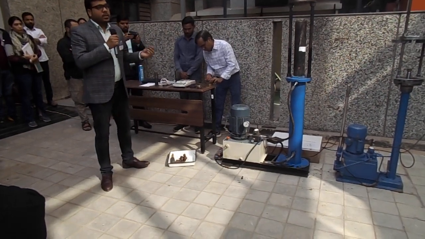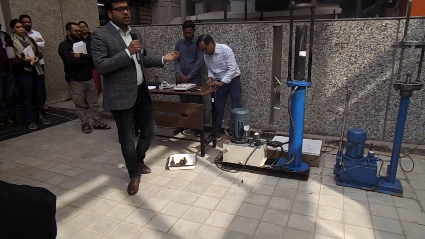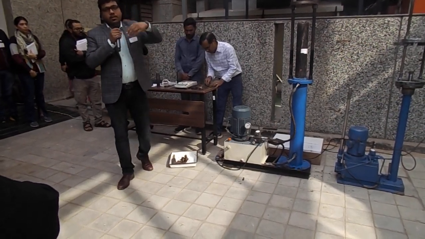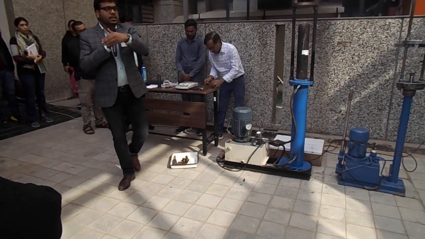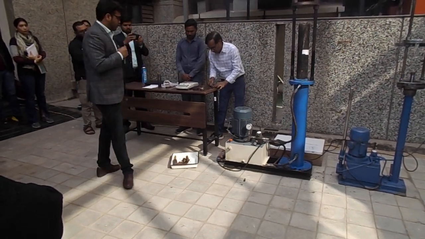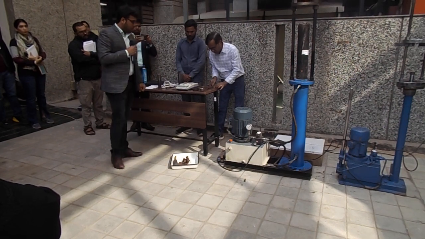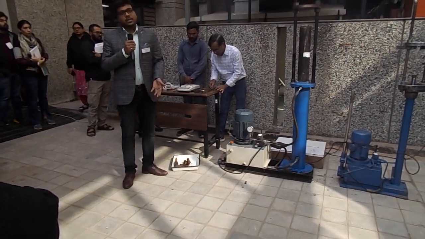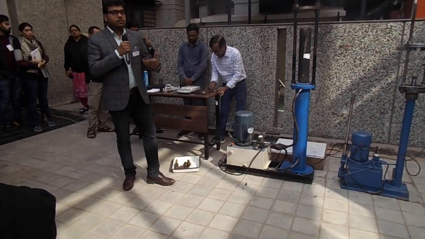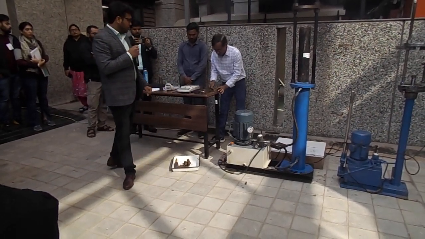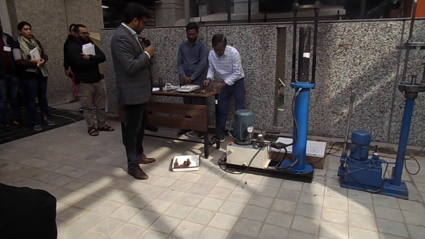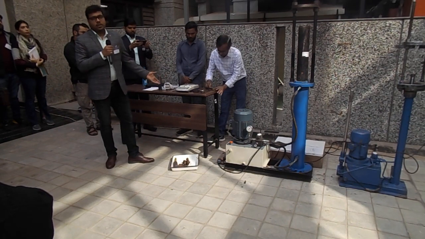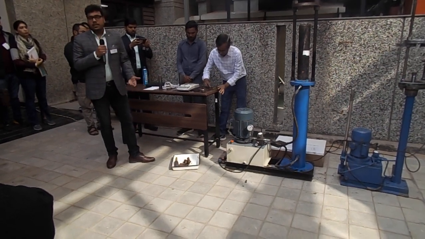So in every test, whether it is UC test, UU test, or consolidation test, the vertical stress which we apply should be in the same direction in which the stresses are applied in the field. Because we know that soil is a very anisotropic material, and if you change the direction of stress, its behavior will be different. So after trimming it carefully, we will again take the weight, and it will give us the bulk density and dry density.